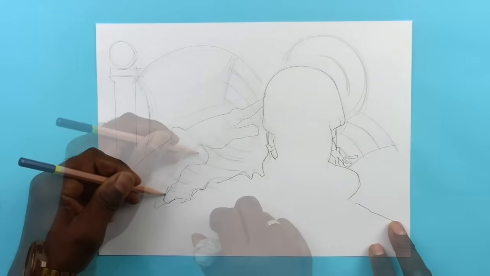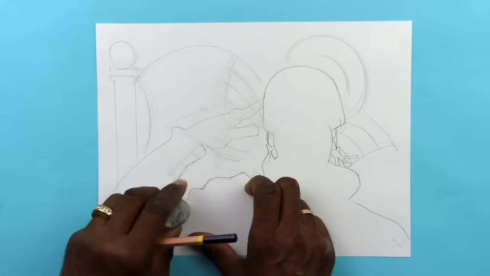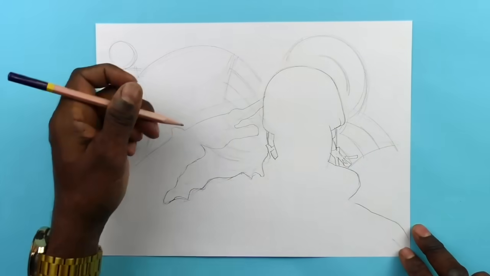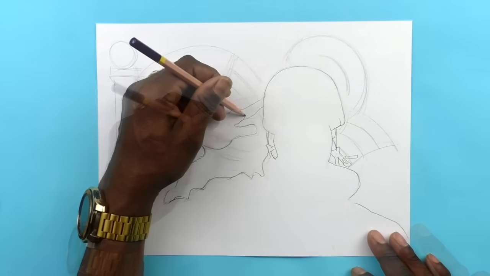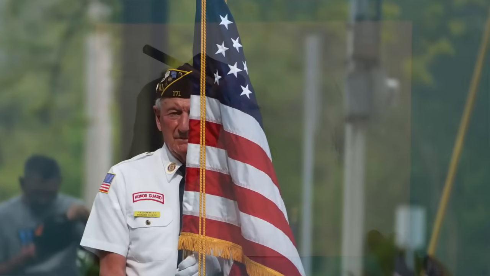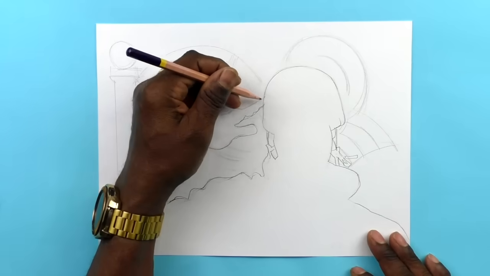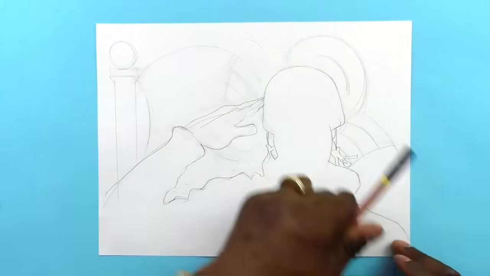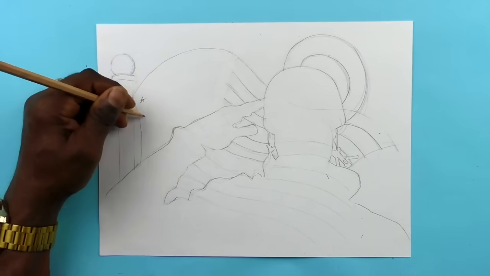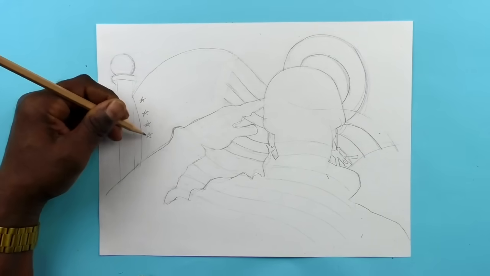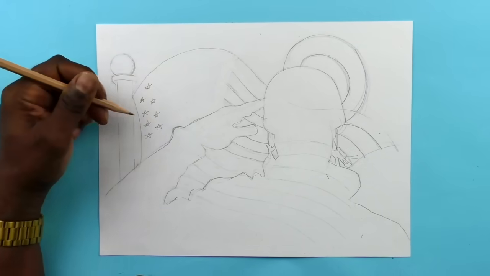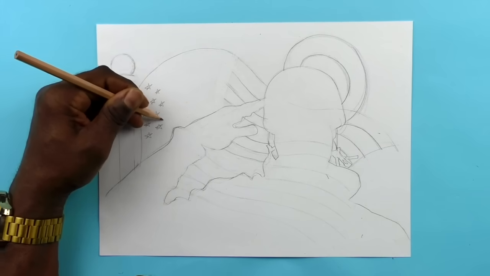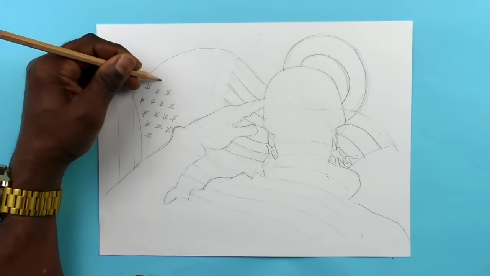Speaking of the subject for today, we're doing a soldier saluting in front of a flag. This is in honor of Memorial Day. The last Monday in May is recognized in the United States as Memorial Day. What is Memorial Day in honor of, and how long has it been a holiday?